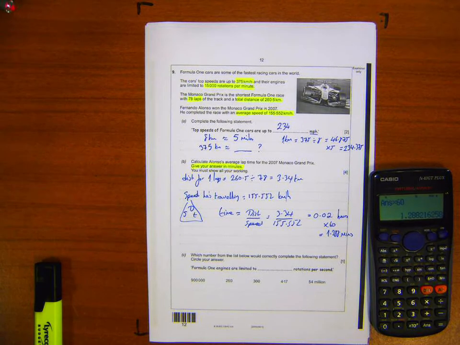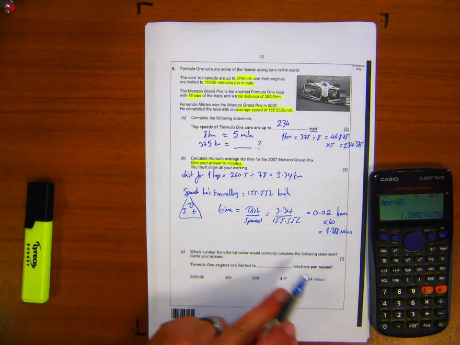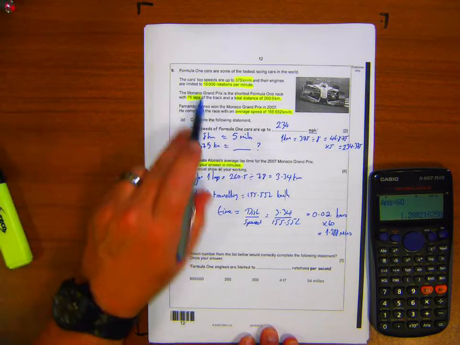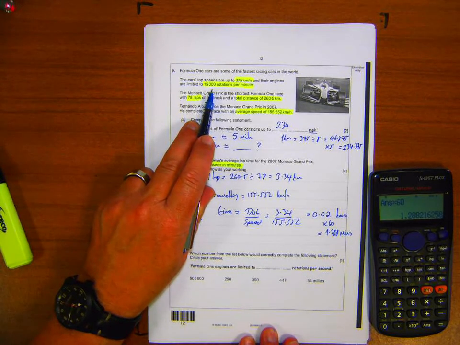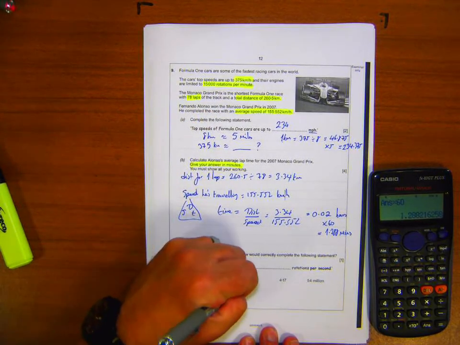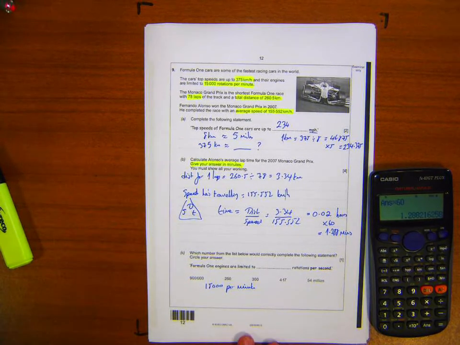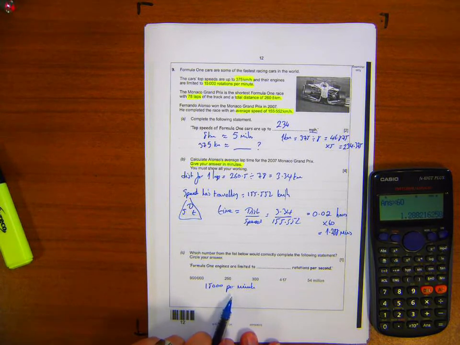Which number from the list below would correctly complete the following statement? Formula 1 engines are limited to blank rotations per second. So I got 15,000 rotations per minute. Divide that, or times that by 60, isn't it? I want you to tell me whether you're going to divide or times by 60.